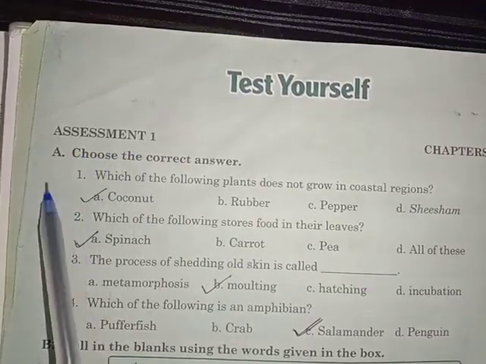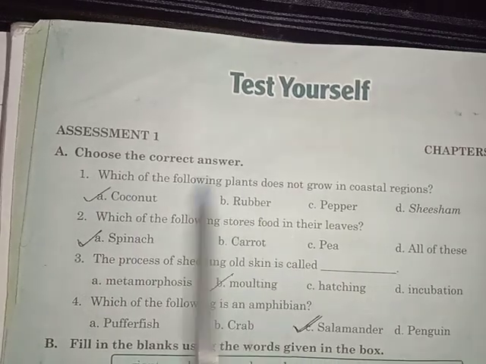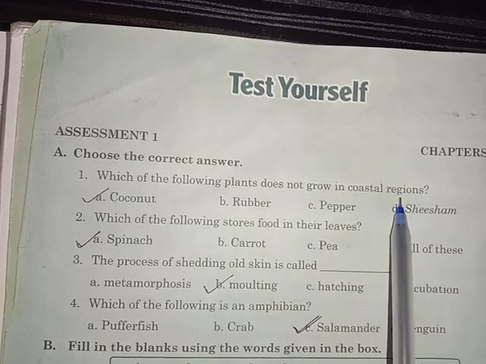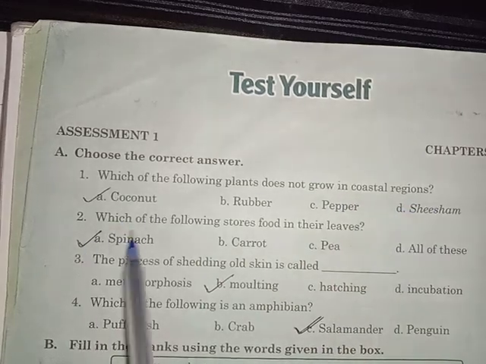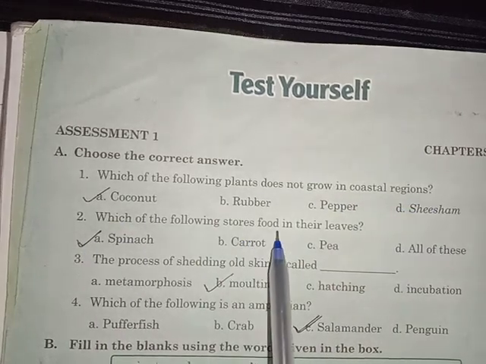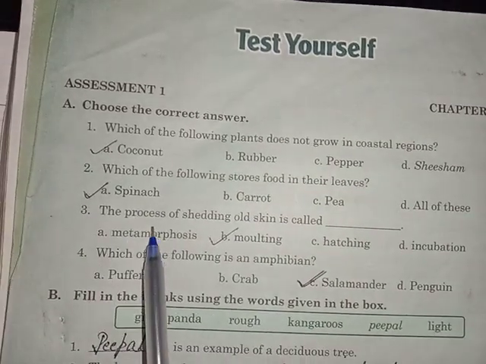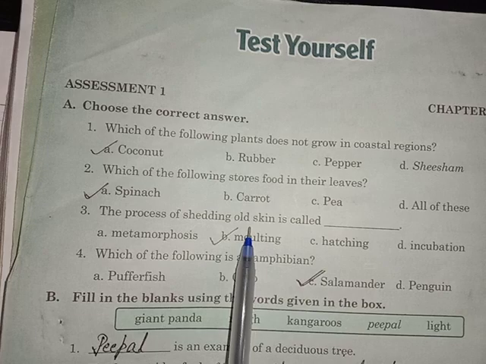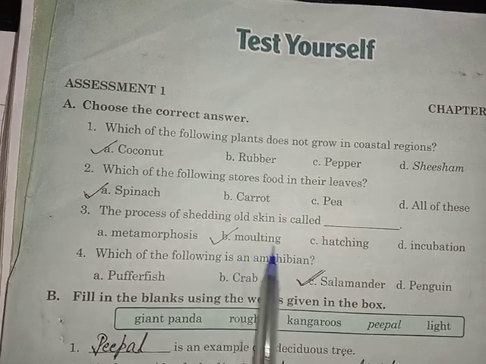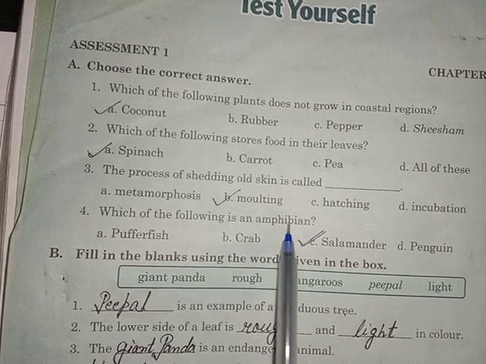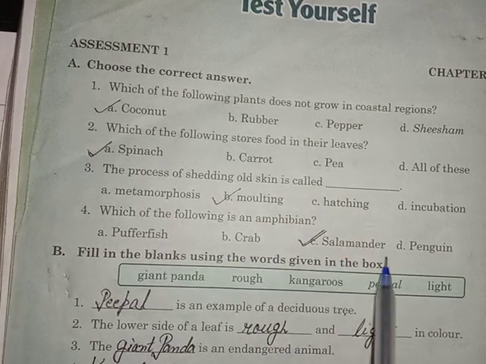Assignment 1. A. Choose the correct answer. First, which of the following plants does not grow in coastal regions? Coconut. Second, which of the following stores food in their leaves? Spinach. Third, the process of shedding old skin is called molting. Fourth, which of the following is an amphibian? Salamander.